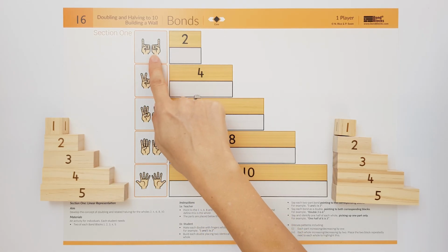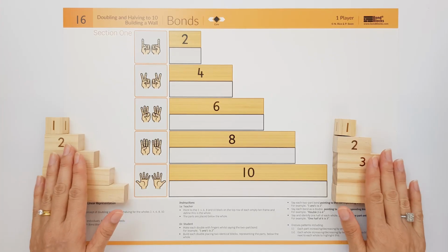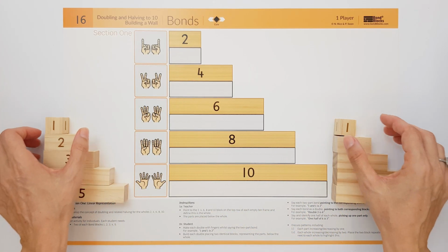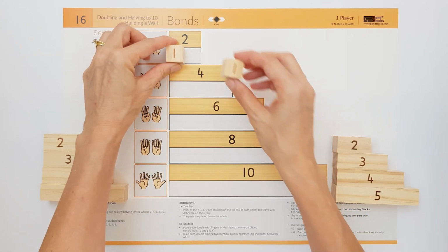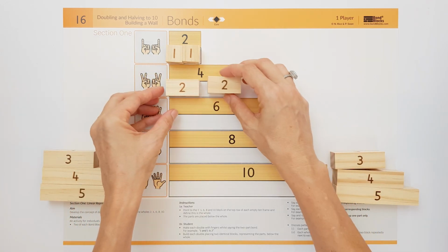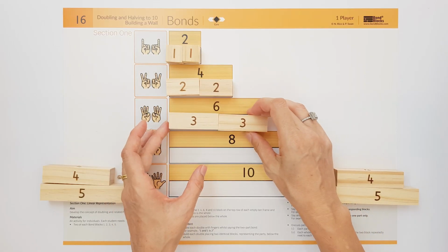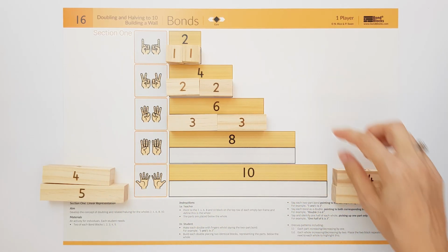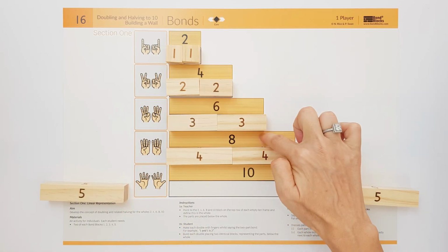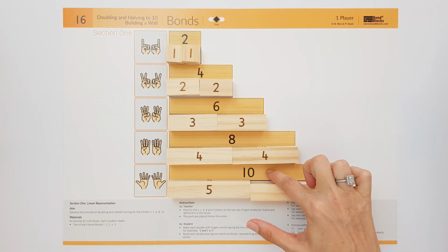We are now going to repeat the finger activity using bond blocks. First, we're going to fill the part section of each diagram. 1 and 1 is 2. 2 and 2 is 4. 3 and 3 is 6. 4 and 4 is 8. 5 and 5 is 10.